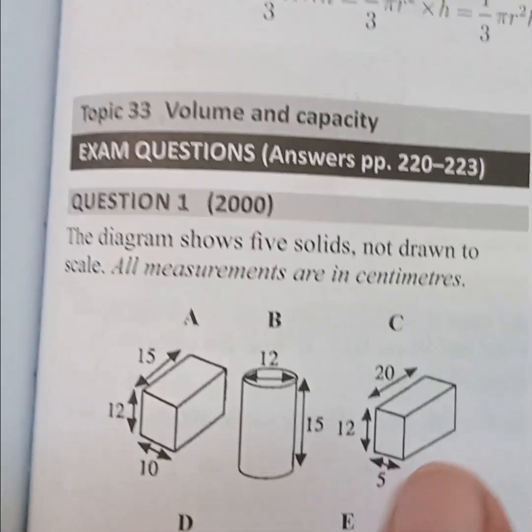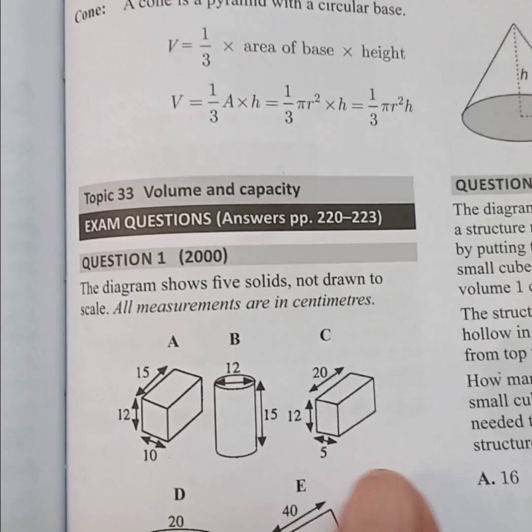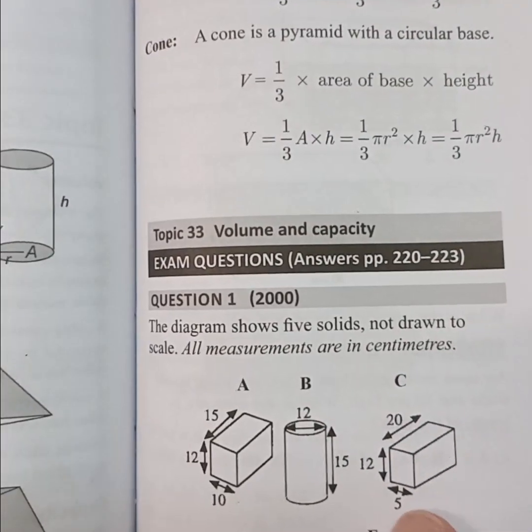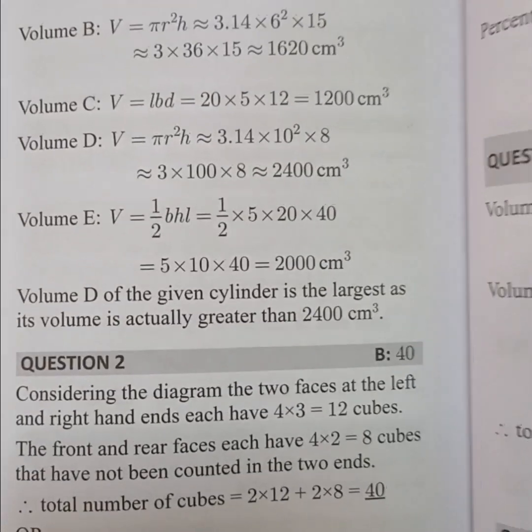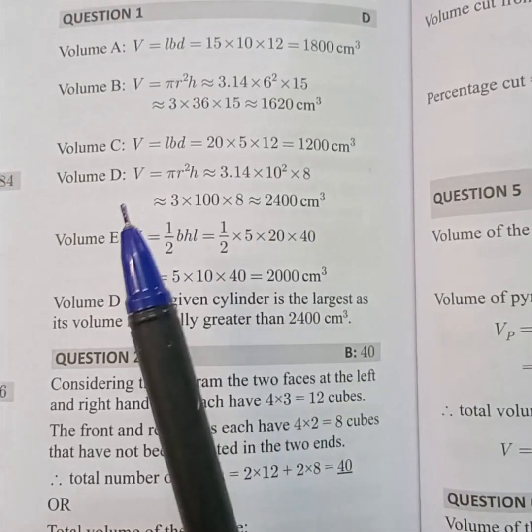So we go length times height times breadth. It depends on how the shape is oriented. So 5 times 12 times 20 gives 1200 cubic centimeters.